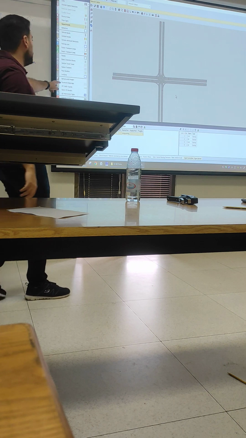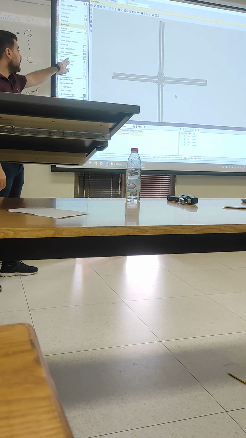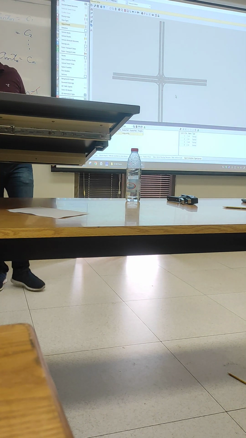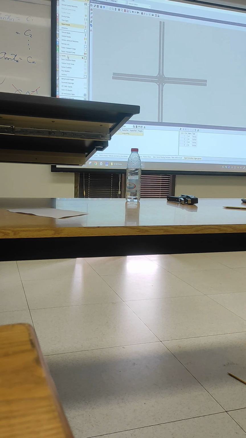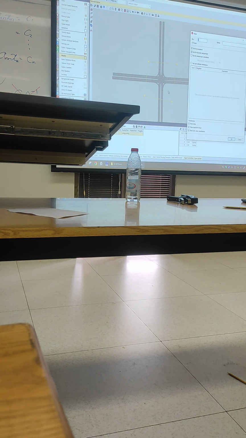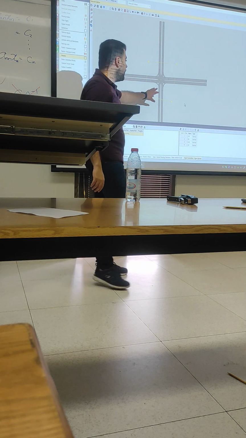How to do nodes? You see here? This one is node. So you click here in nodes and control, right click. I need this area. It's this area to evaluate. So this area will be evaluated.